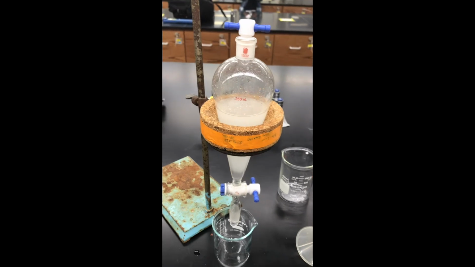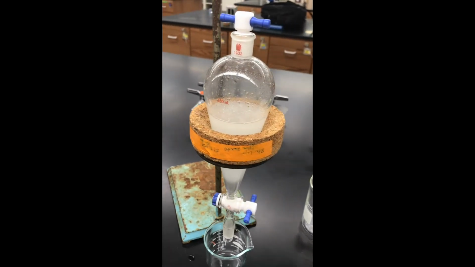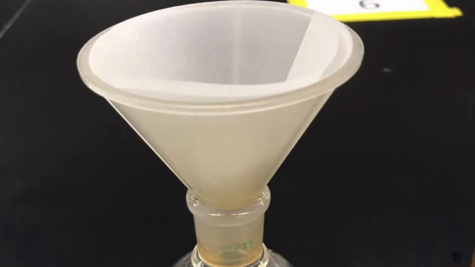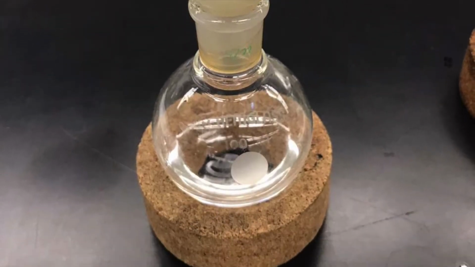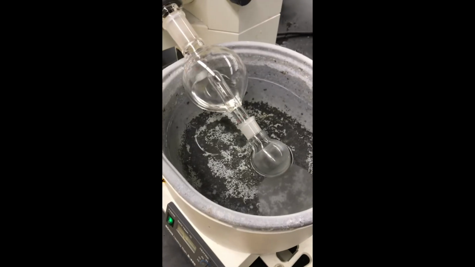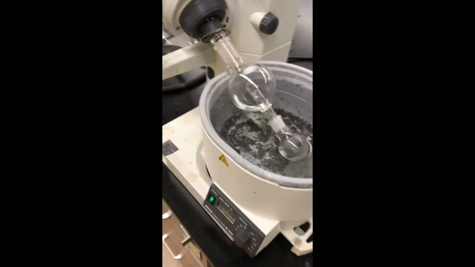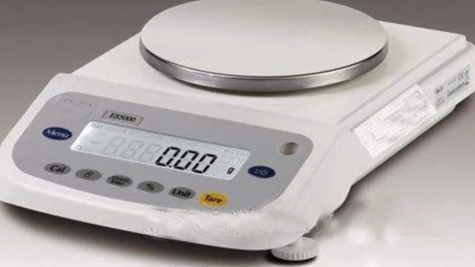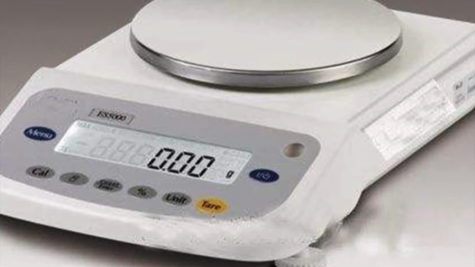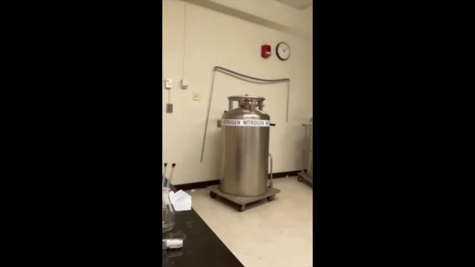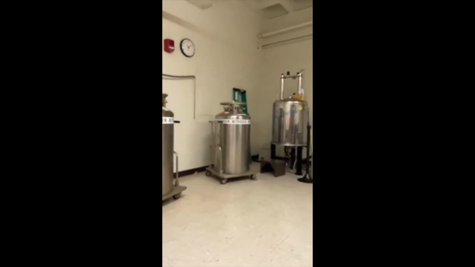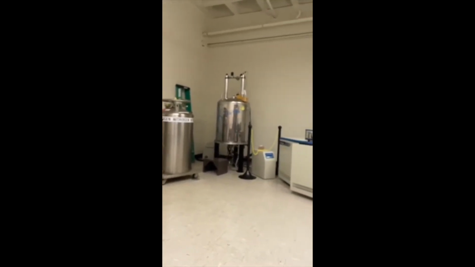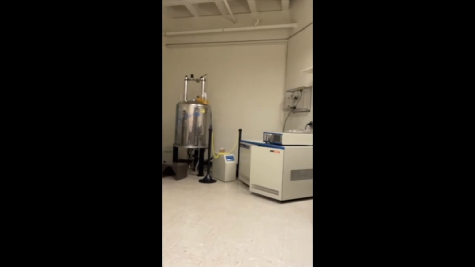After this, I extracted the mixture 3 times using ethyl acetate before drying the organic layers with anhydrous sodium sulfate and filtering the rest into a round bottom flask. Finally, I used the Rotovap to remove the solvent and isolate the product so that I could weigh it and calculate the percent yield. Once I had all my products synthesized, I would go down to the NMR room to get an NMR of my product.